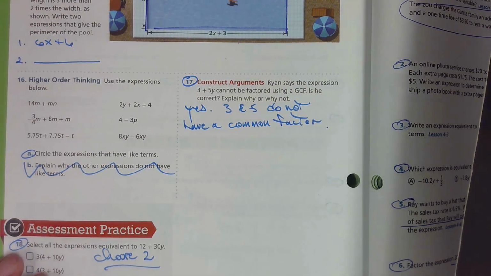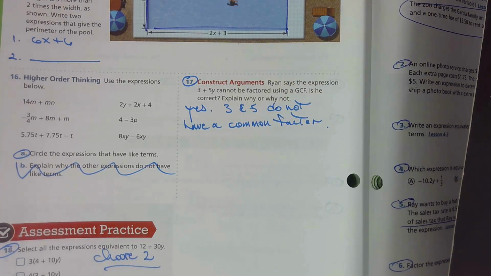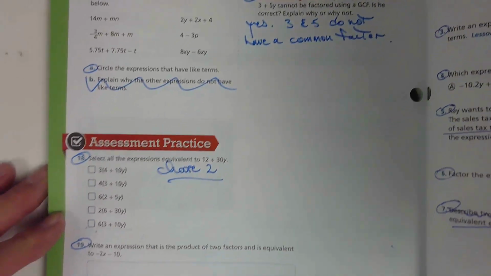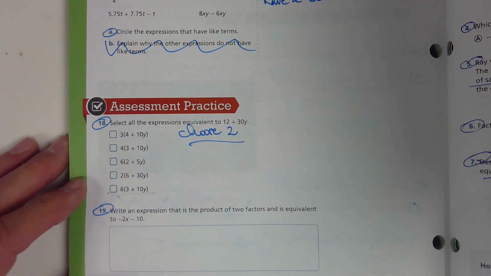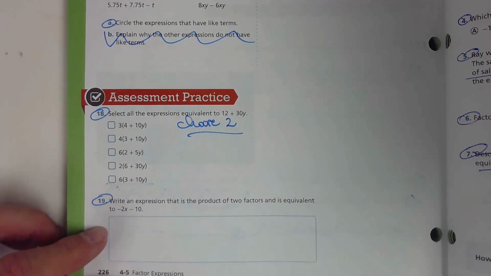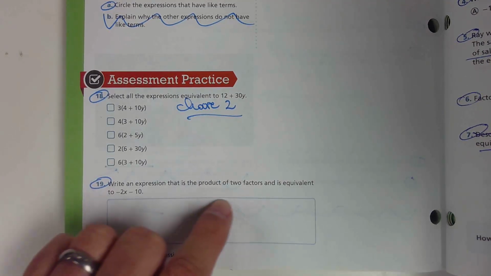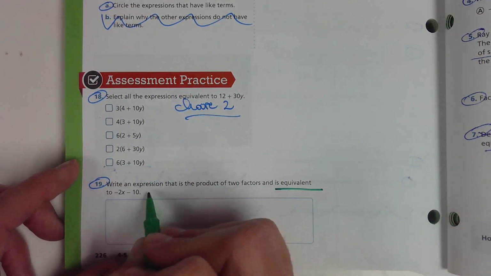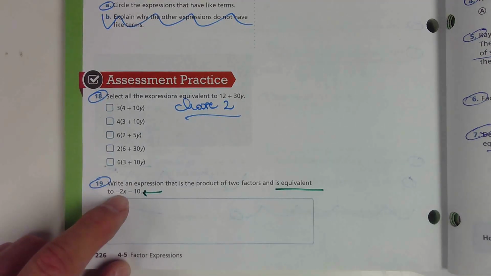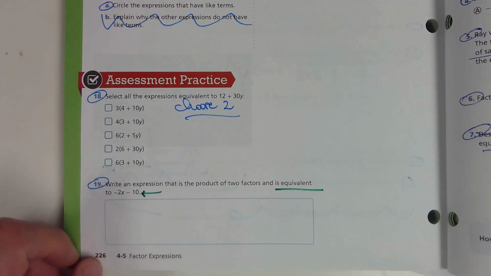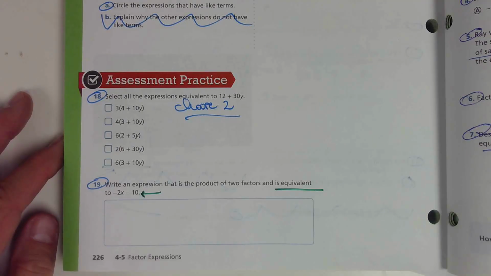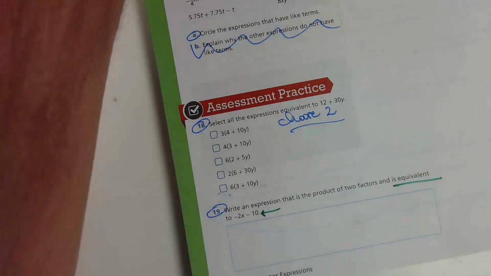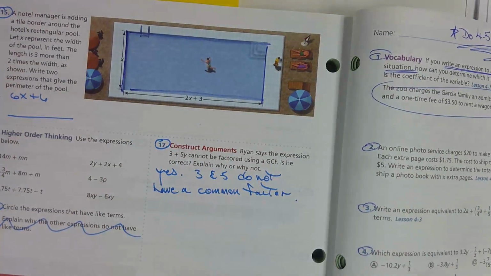So the answer is yes, he's correct. 18 and 19. 18, there's 2, and 19, write an expression that is the product of 2 factors and is equivalent to negative 2x minus 10.